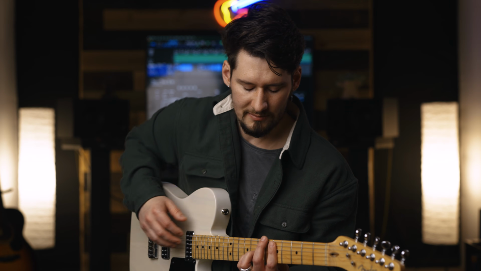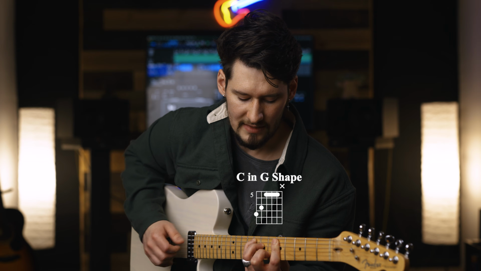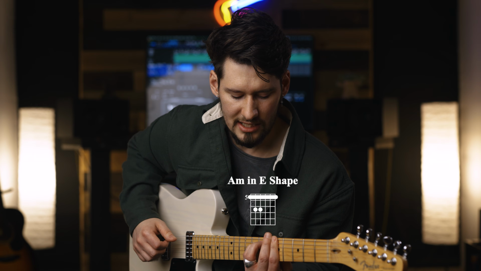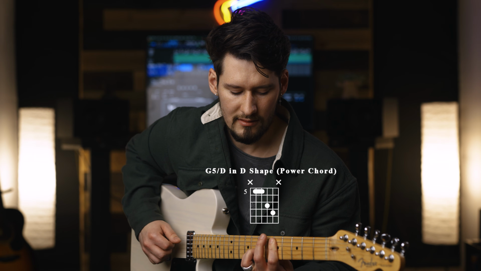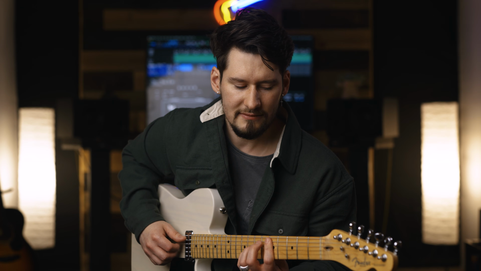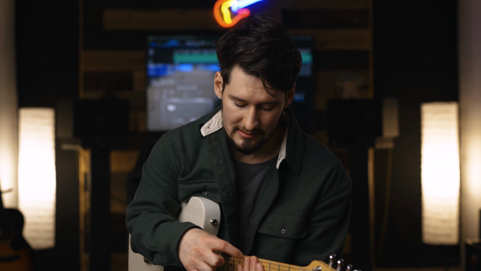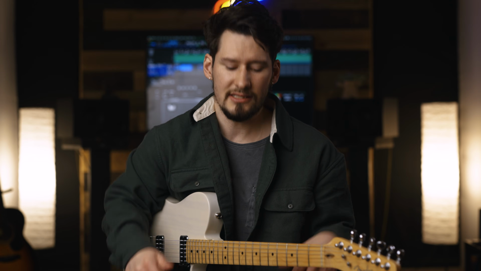So those are the 4 shapes, and when you put them together, again, C in G shape, F in C shape, A minor in E shape, and our G5 power chord in D shape. Super useful, very little movement, and it gives us the option to then move up and down the neck. Because right now I'm in key of C, but I could easily take these shapes and move up to a higher key. For instance, let's go to the key of D.